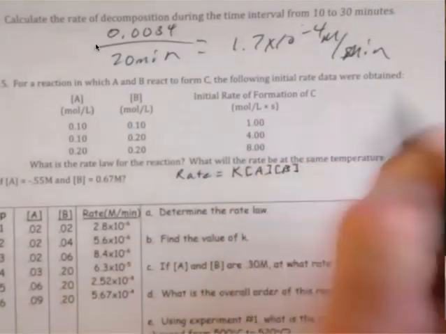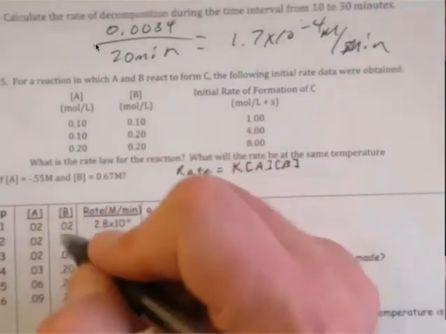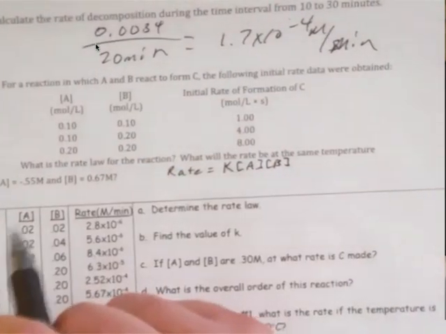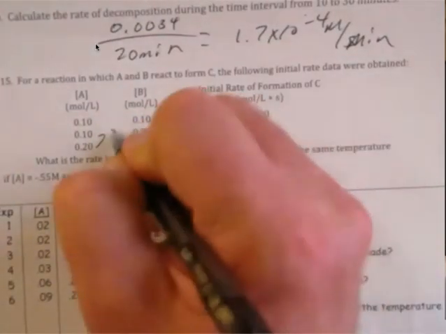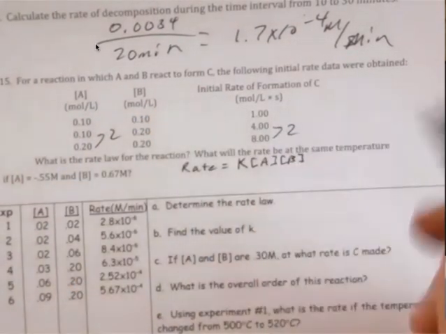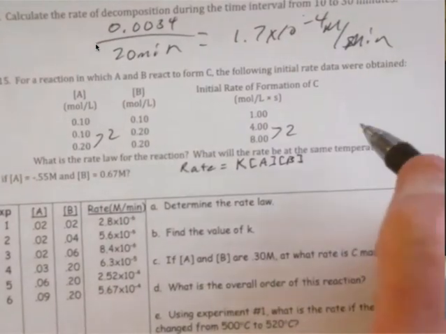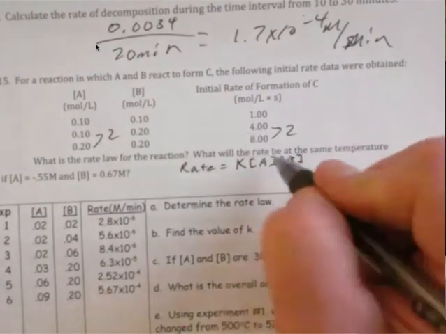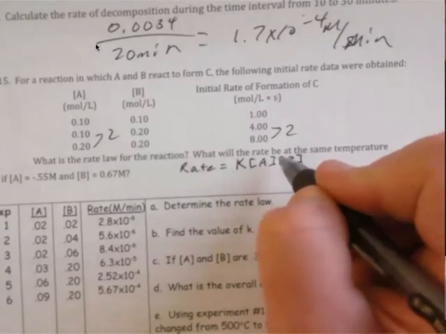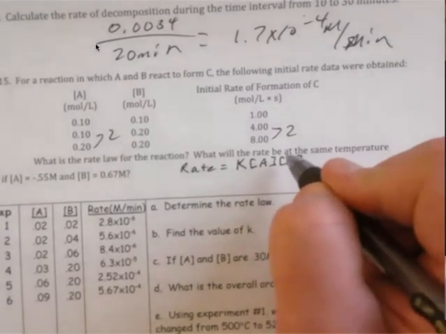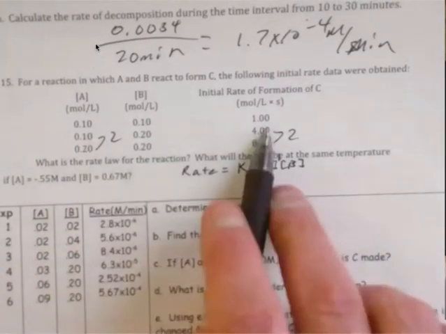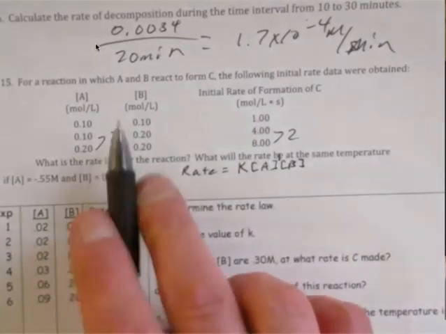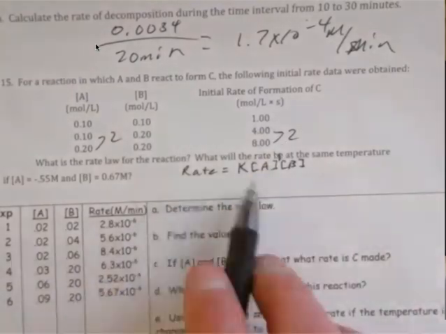This is what you were talking about, Ian. That's the thing. If you don't do enough of these problems, then yeah, tomorrow you're gonna be like, that's doubled, and that's doubled. So what's the order for A? So 1. This is doubled and the rate doubled. So 2 to the x equals 2, x equals 1.